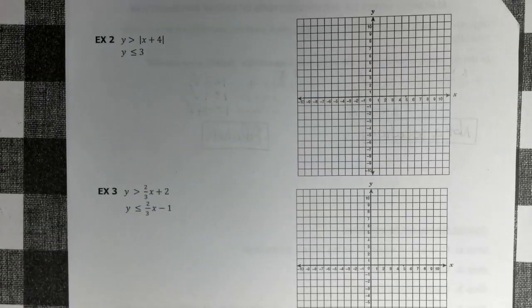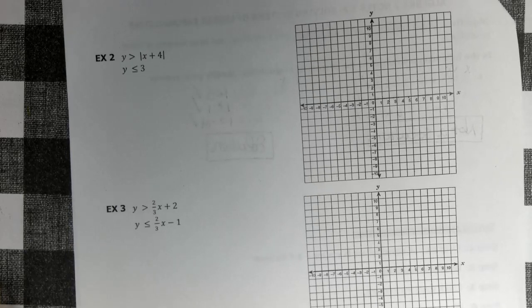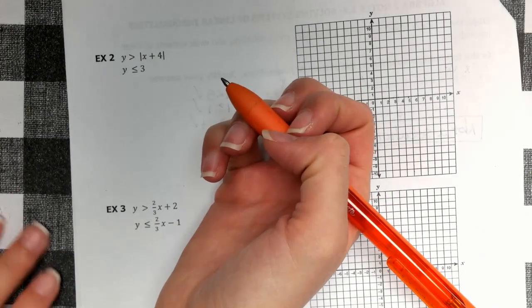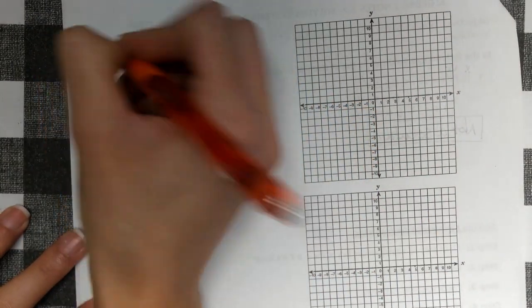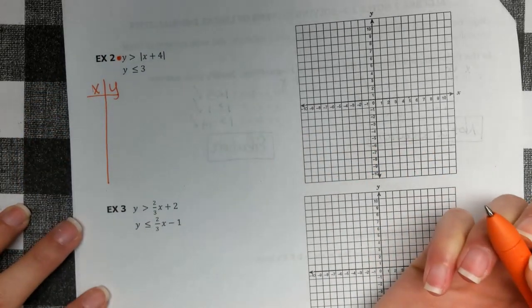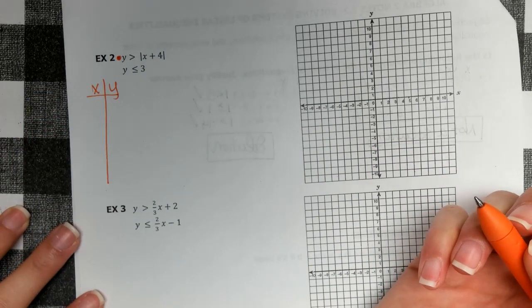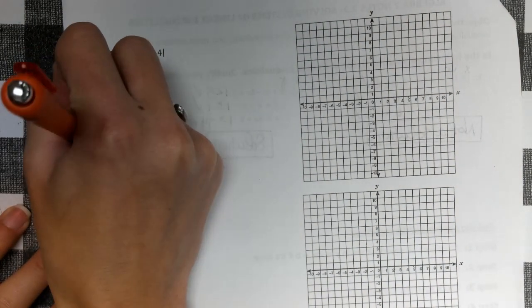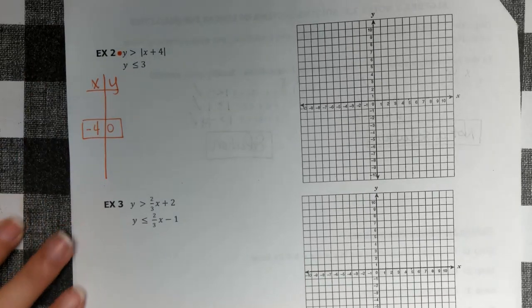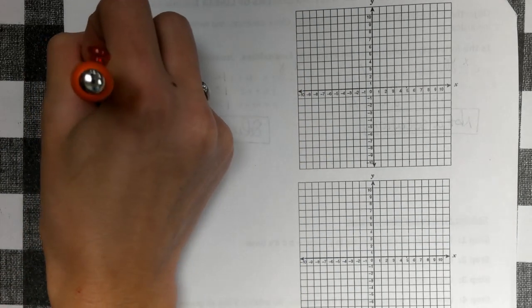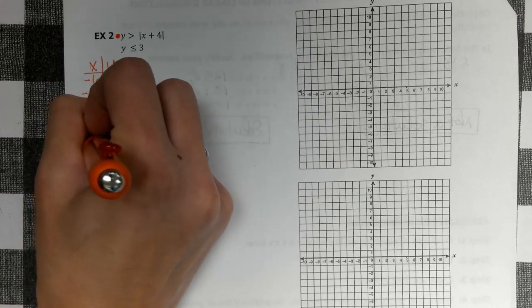Okay, now we still have absolute value. So, I'm still going to do my table. What's my vertex going to be for my table? -4, 0. I don't have a fraction, so I don't have to skip. I can just put my -5, -6, -3, -2.